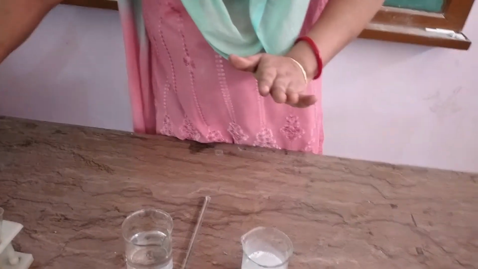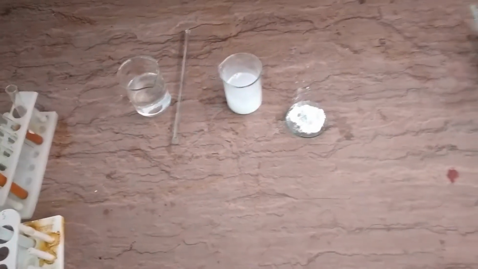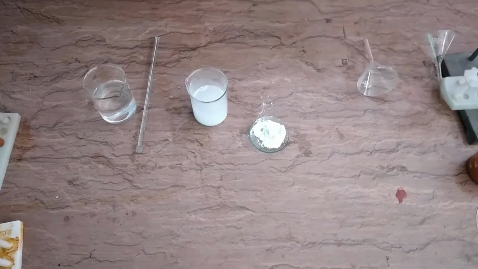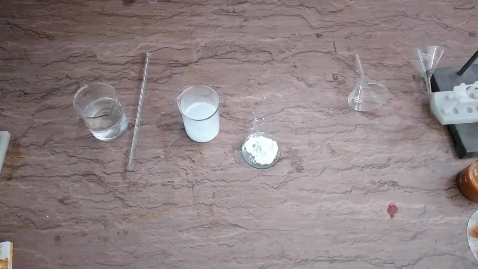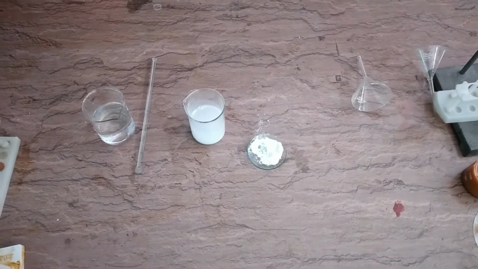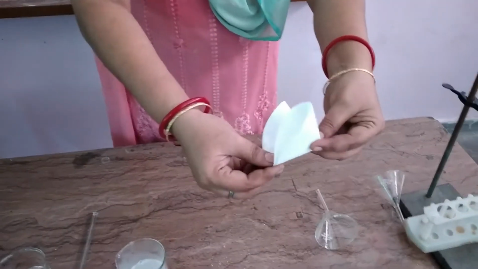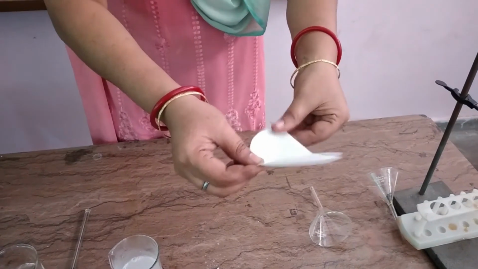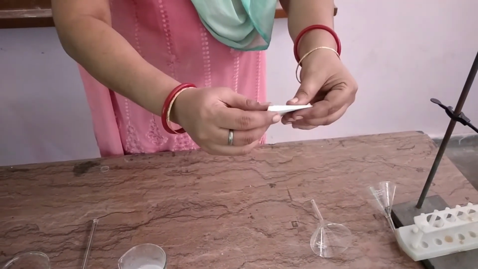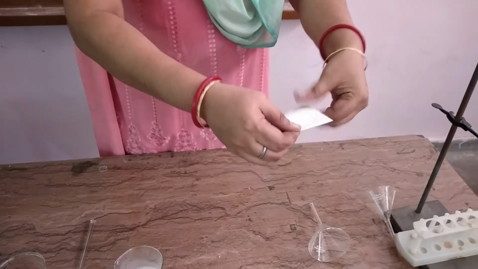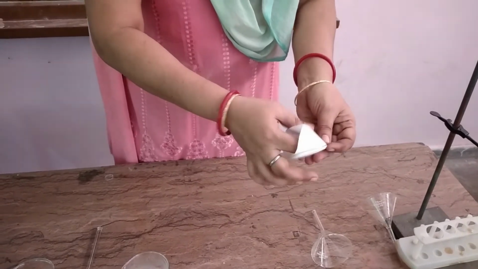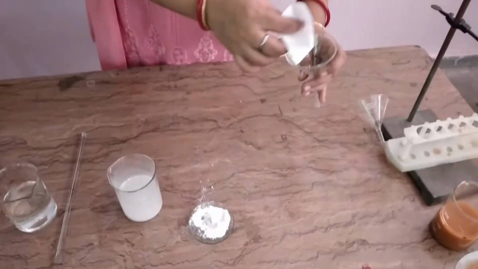Now I am taking a funnel, and another filter paper, folding it in the same manner as we have done in the first case, and then placing it in the funnel. Please don't puncture it.